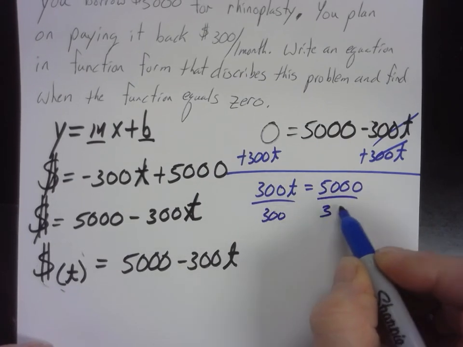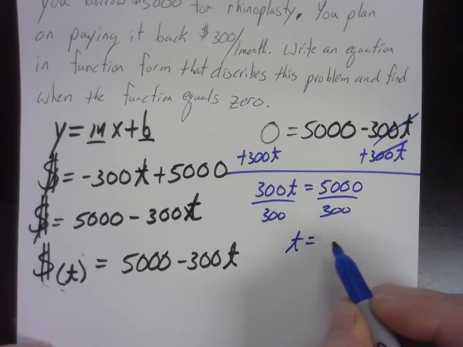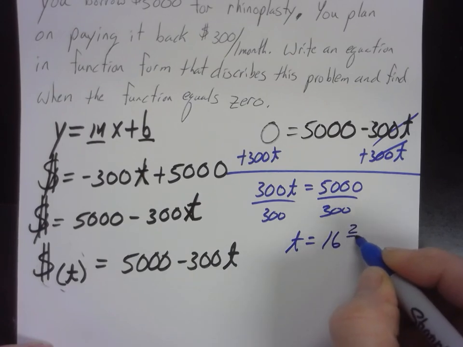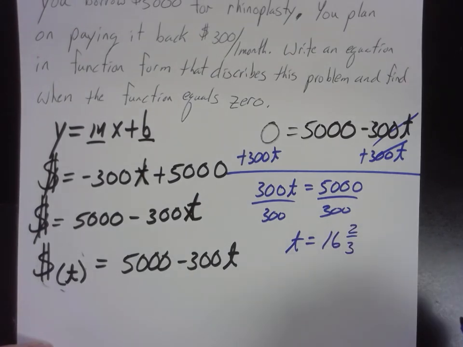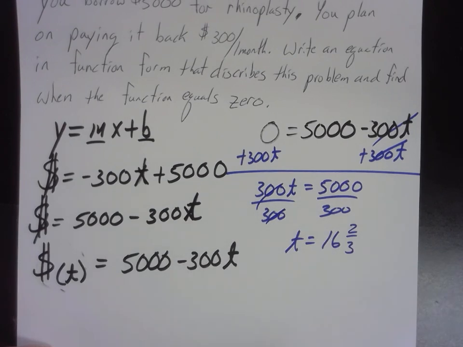It's 16.66666. So 0.66666, that's 2/3. And the only reason on your calculator it goes to 7 at the end is the calculators run out of space, so it rounds it off. Okay, so since the next number is 6, it just rounds it off to 7. So that's 16 2/3 months.